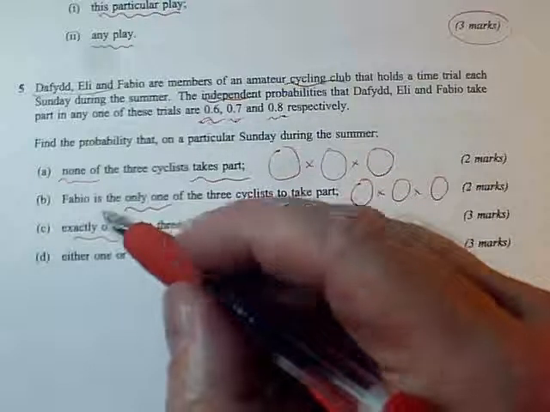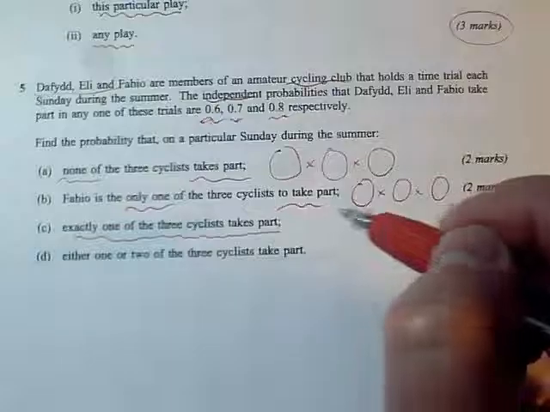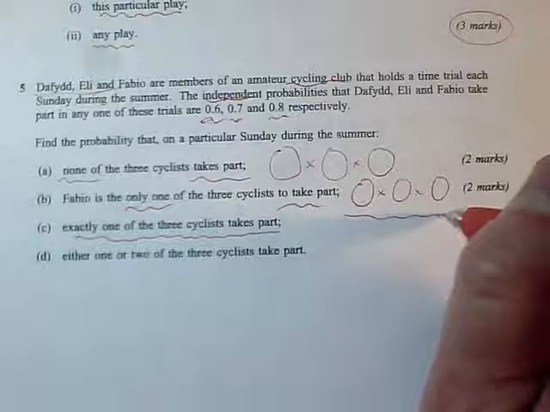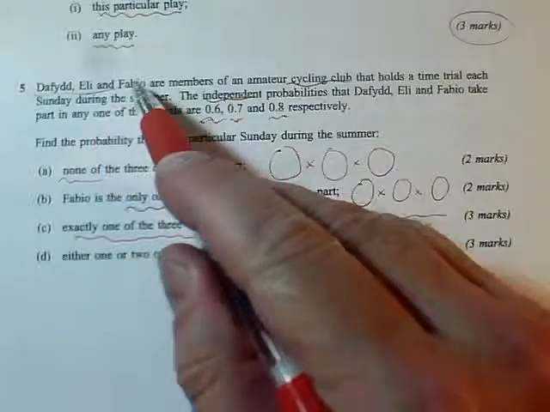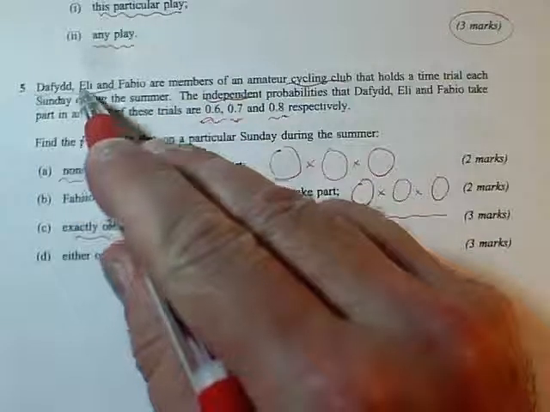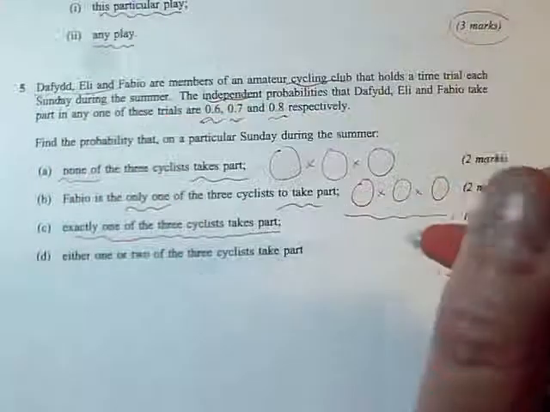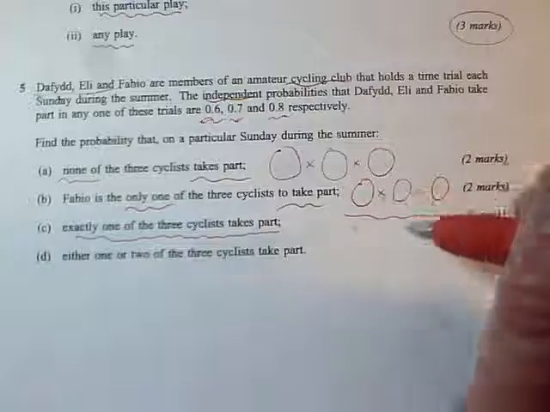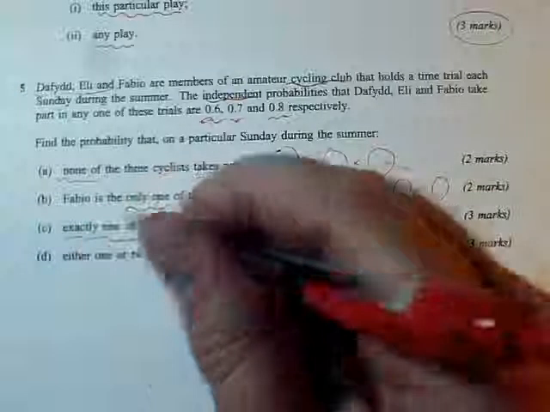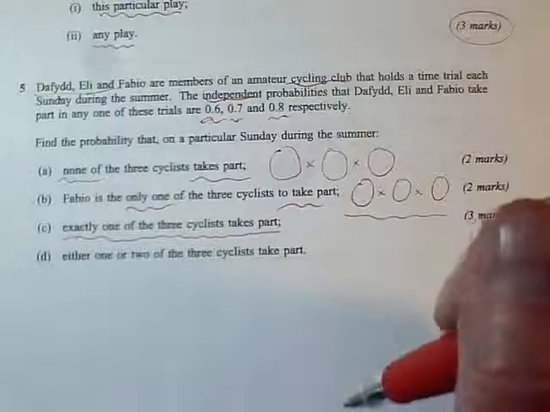That means it could be, well, we've already done Fabio, so we need to do maybe something like this for Ellie and David, or is that Eli? We need to do this for each of the 3 cyclists. We've done it for Fabio, do it for the other 2 as well, and add them up to get the probability that exactly one takes part.